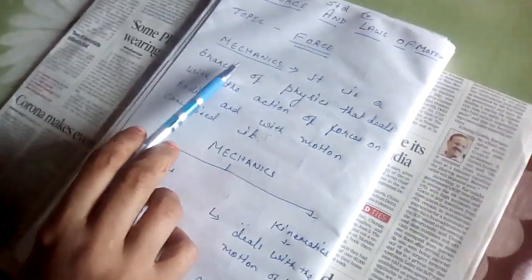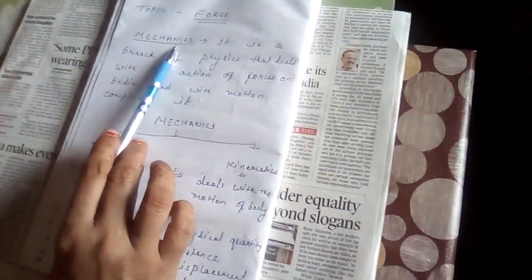Good morning, students. Today I start our next chapter, that is force and laws of motion. We have studied motion in our previous chapter. So, what comprises motion? How does a body come into motion? Let us start from that only. One new term I have introduced: mechanics.